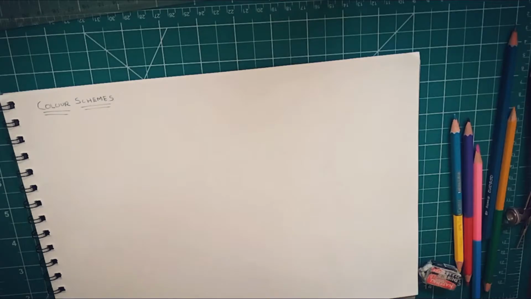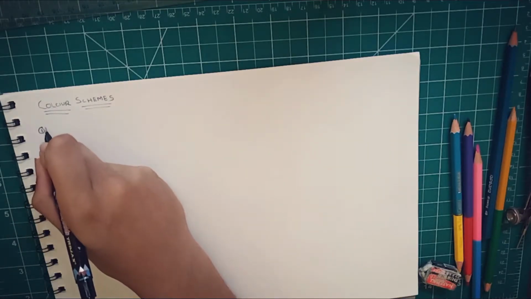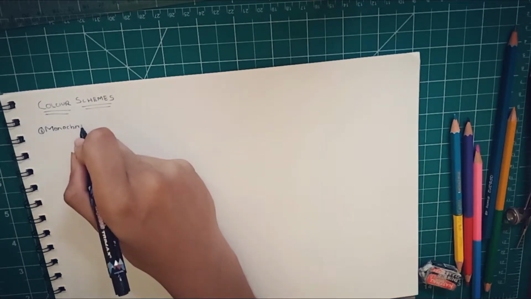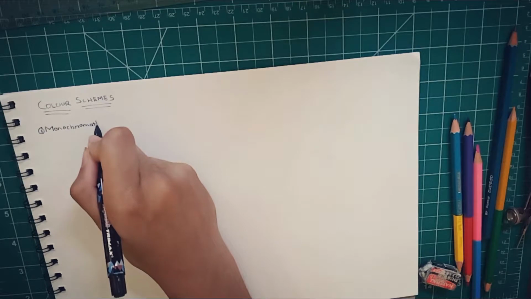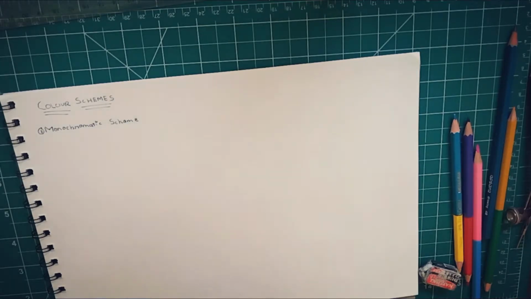The first color scheme which we know is the monochromatic scheme. Monochromatic schemes are mostly used in stamps.